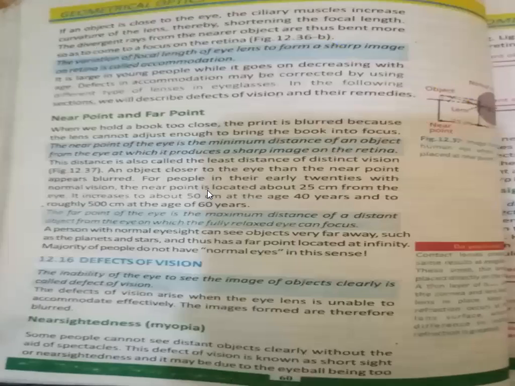So we have two types of defects. One is called nearsightedness. The other name of nearsightedness is myopia, and the other one is farsightedness. The other name of farsightedness is hypermetropia. Now I'm going to discuss nearsightedness. How can we correct nearsightedness?